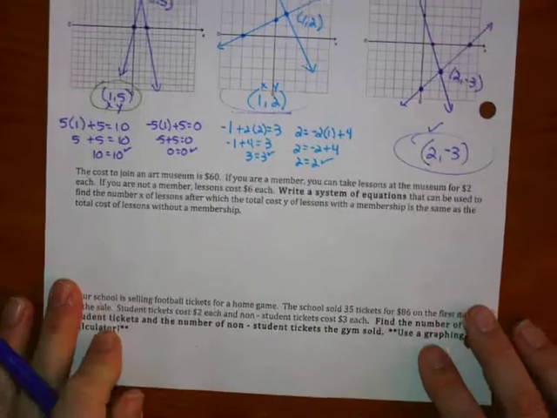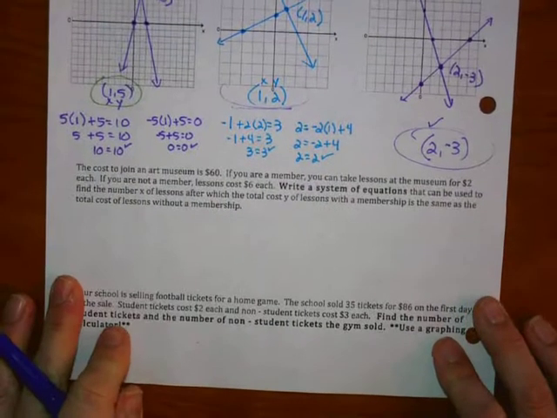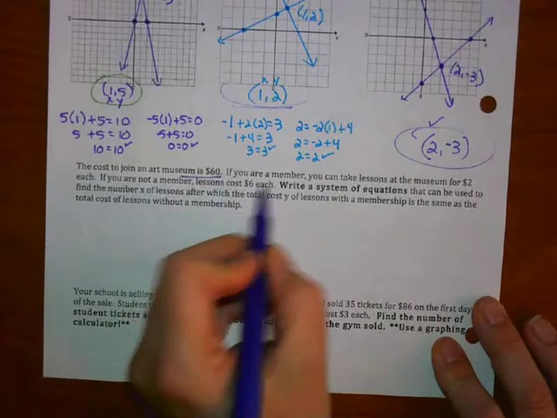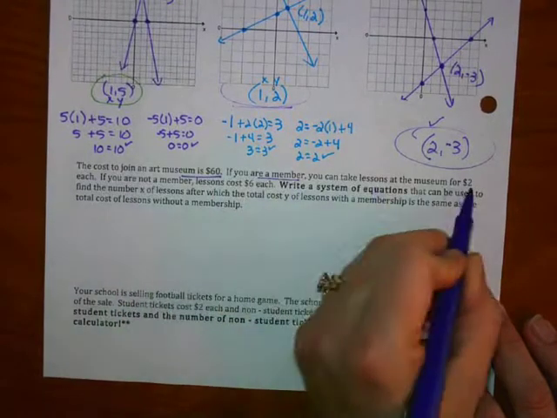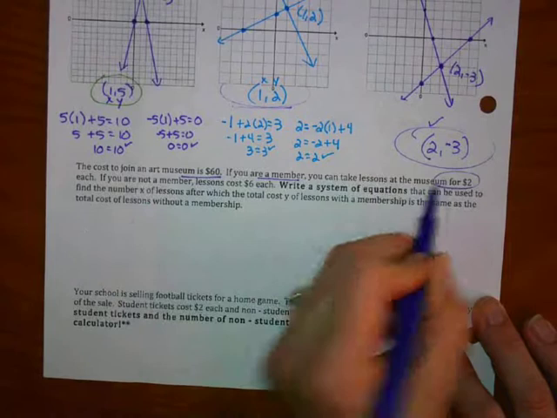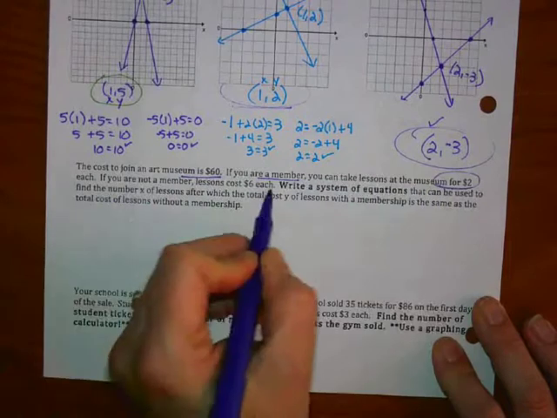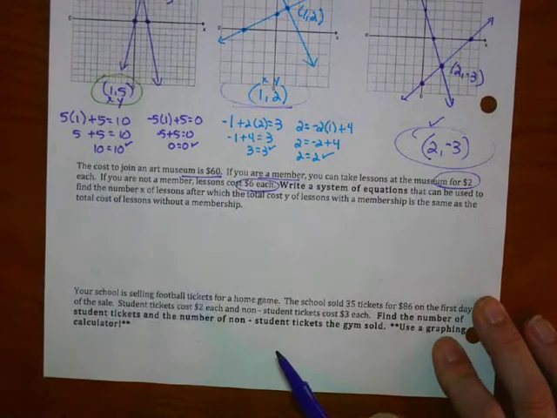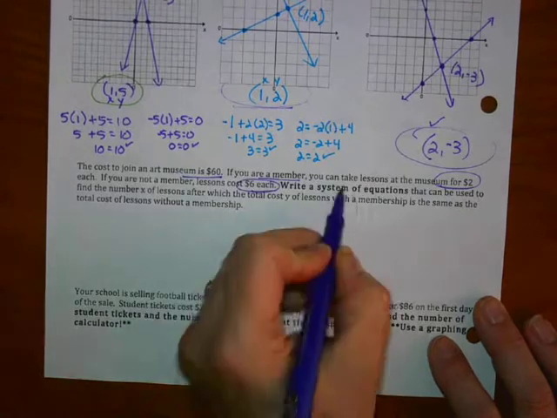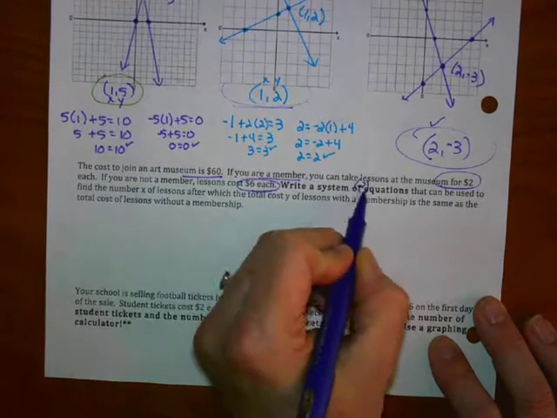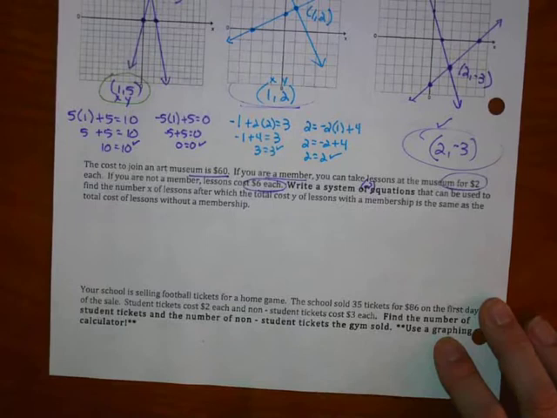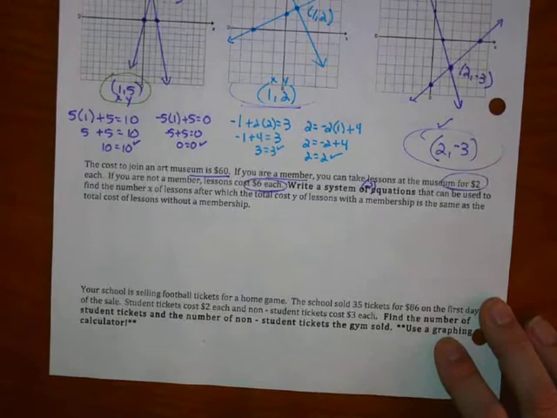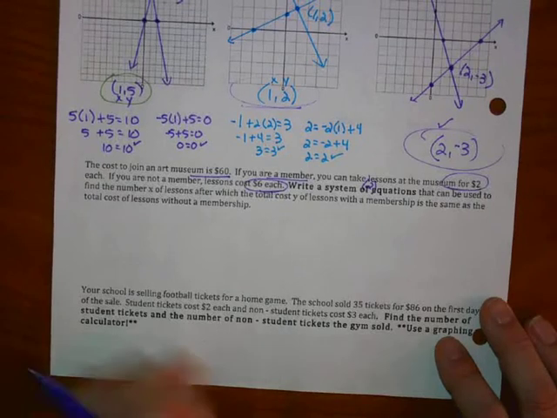Okay? All right. The cost to join an art museum is $60. If you are a member, you can take lessons at the museum for $2 each. If you are not a member, the lessons cost $6 each. Write a system of equations. That means I need 2 equations that can be used to find the number x of lessons after which the total cost y of lessons with a membership is the same as the total cost of lessons without a membership.